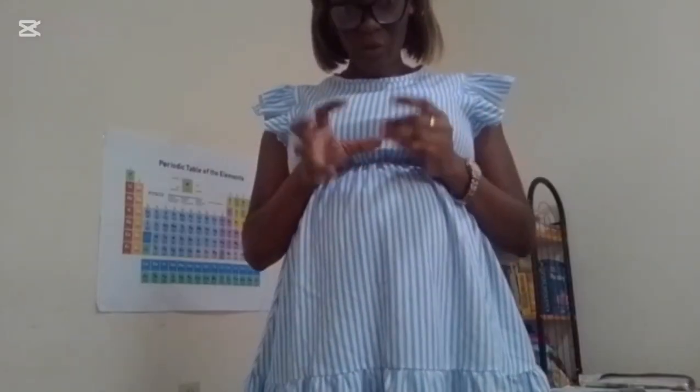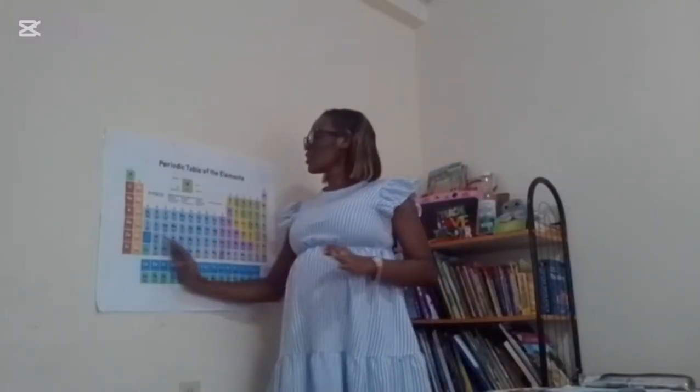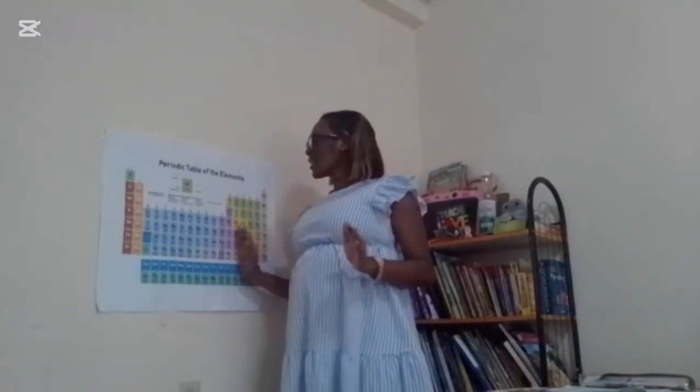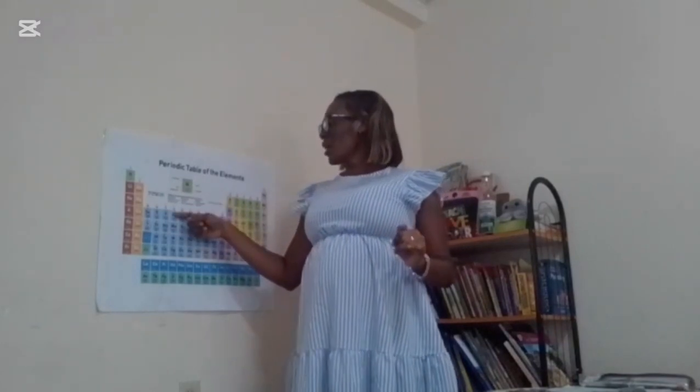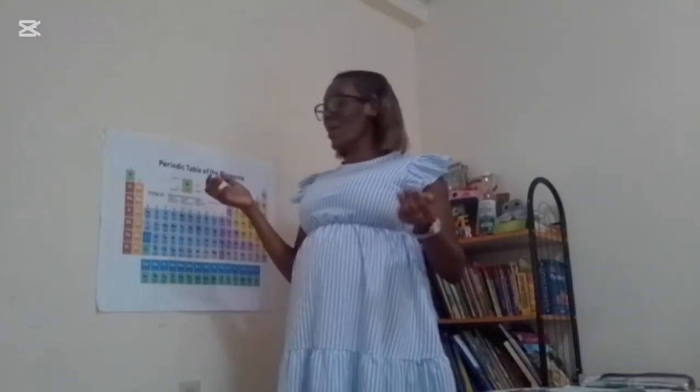For example, we just named oxygen, we have hydrogen, the symbol for hydrogen will be H. Then we have sodium, the symbol for sodium would be Na. So we could find all of that on this periodic table. And the numbers, you will see numbers at the bottom, it is called the atomic weight.